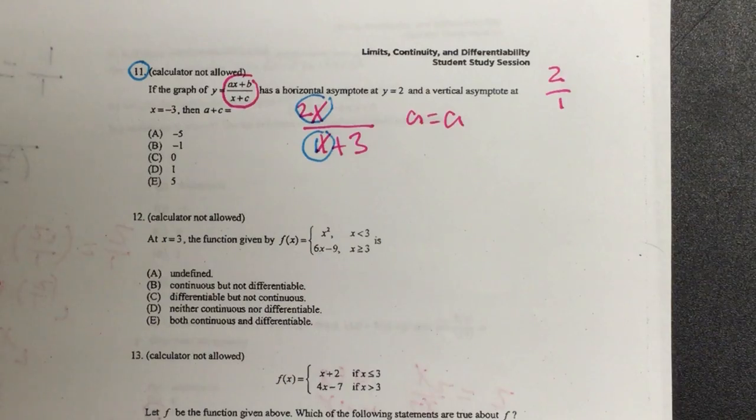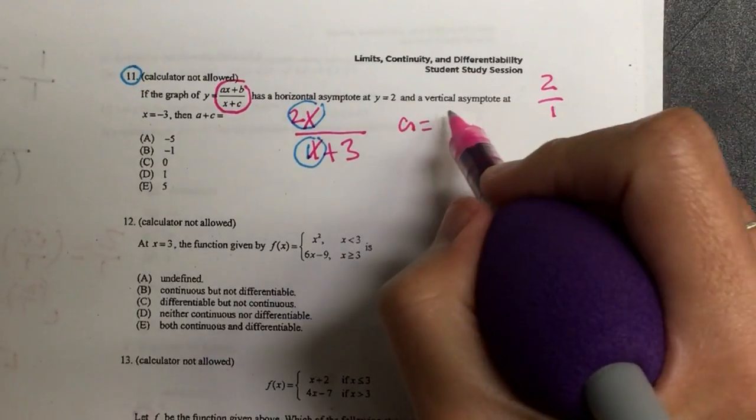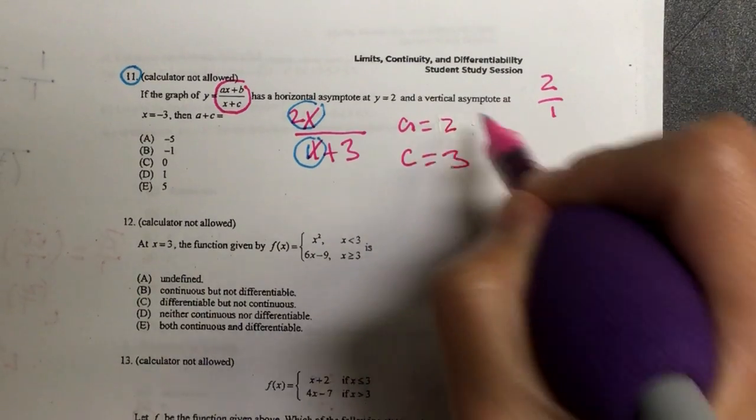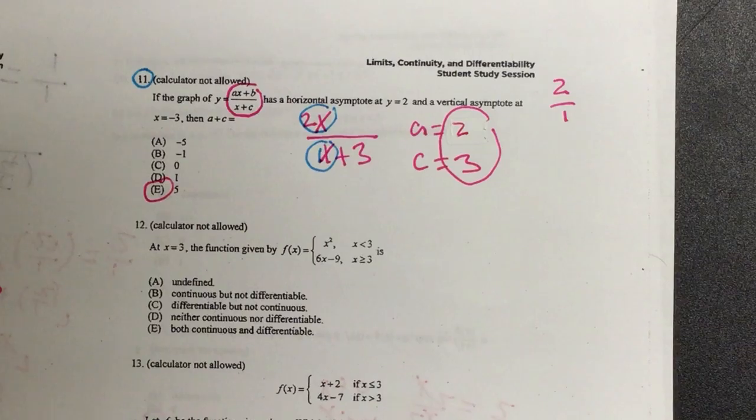Let me get rid of that. Then what is my c? C is my 3. C is 3. And when I add these two together, what do I get? 5. Done.